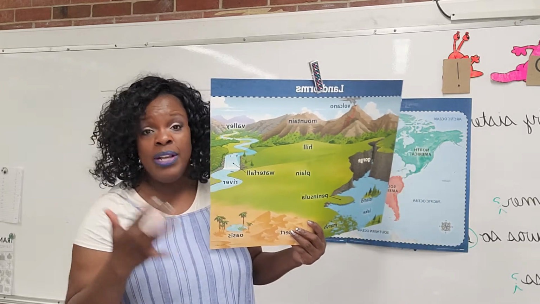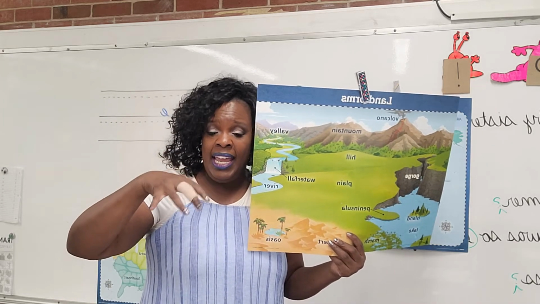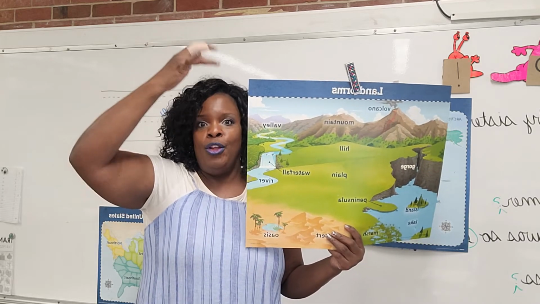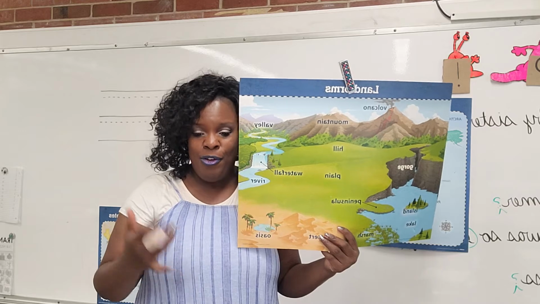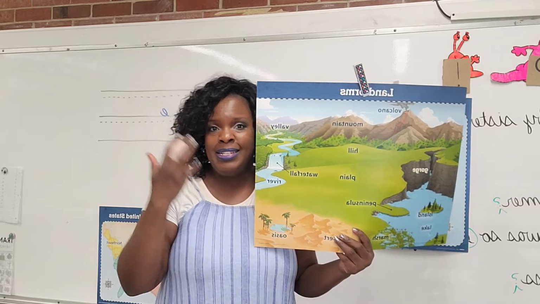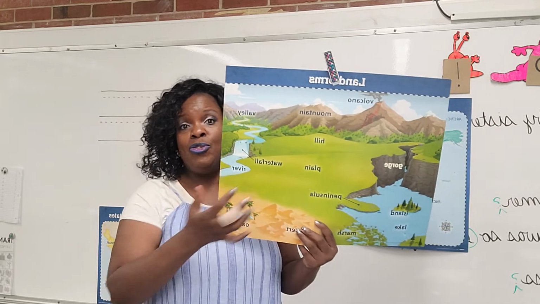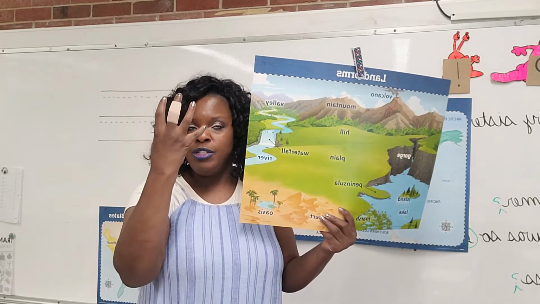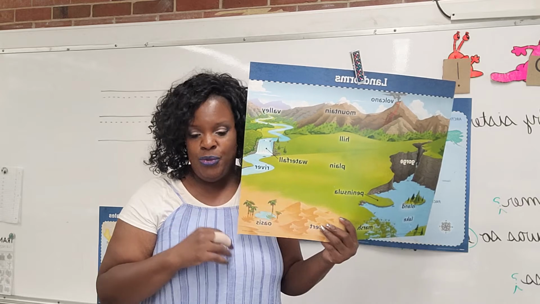So a volcano is a mountain with an opening in the Earth's crust, and from that opening flows the lava out of the Earth's crust. So that lava is escaping from the Earth's crust. So that's what a volcano is. It's an opening in the mountain, in the Earth's crust, that allows lava to escape.